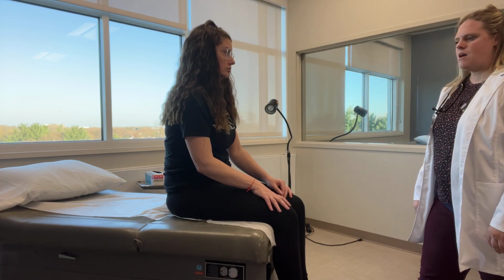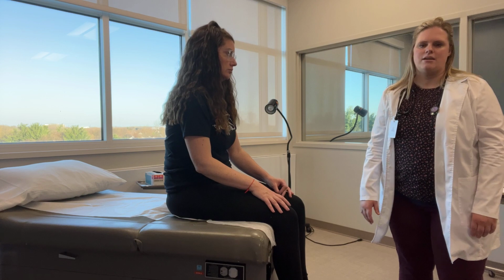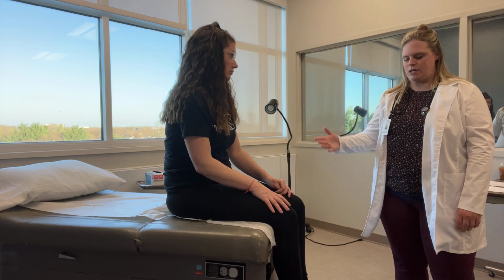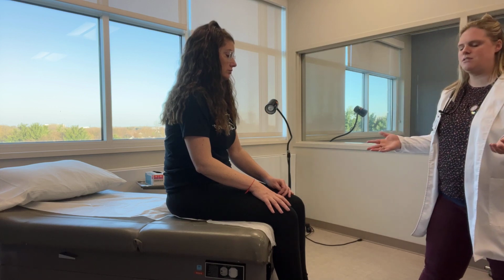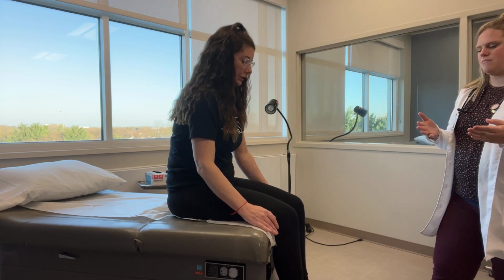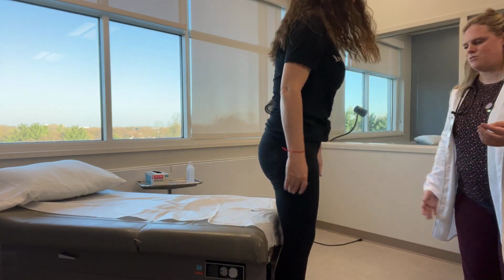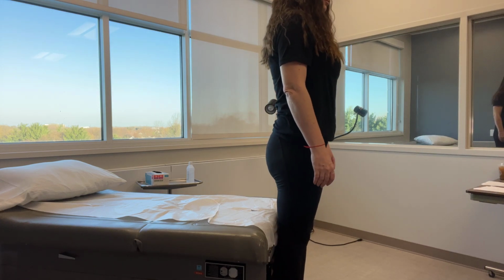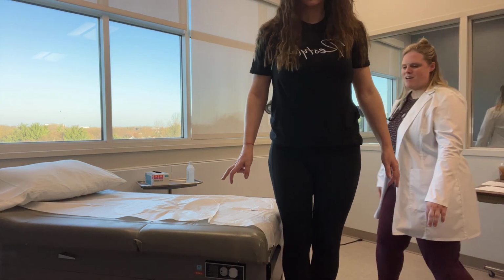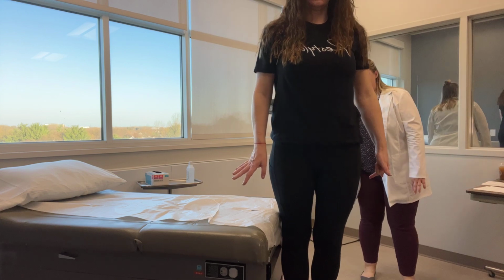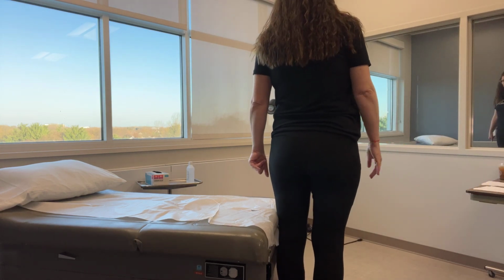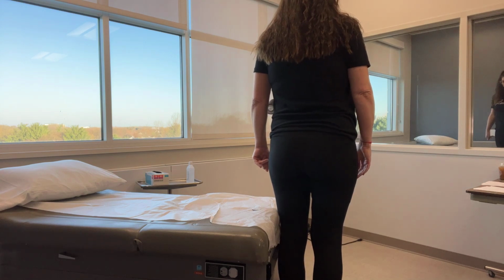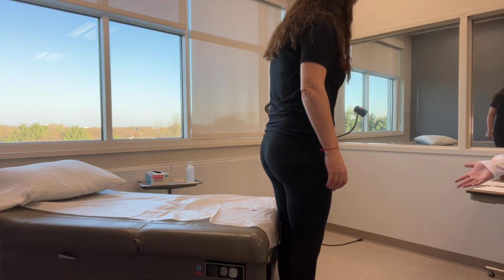Next, I'll inspect the lower half, so groin to toes. Again, looking for the same things: color changes, swelling, and symmetry. So go ahead, yep, stand up. I'll look from a couple of different angles. Oh, perfect. We want to look anterior, lateral, posterior, and everything looks symmetric.